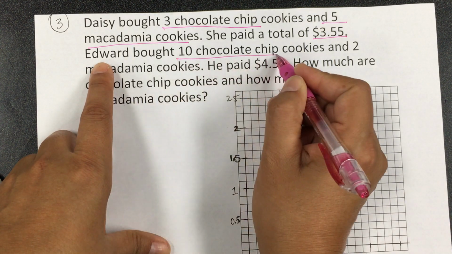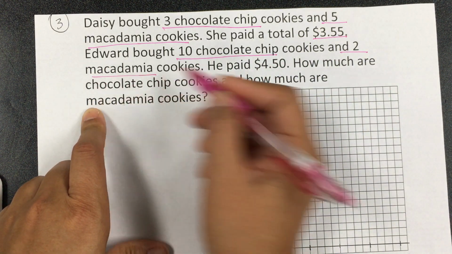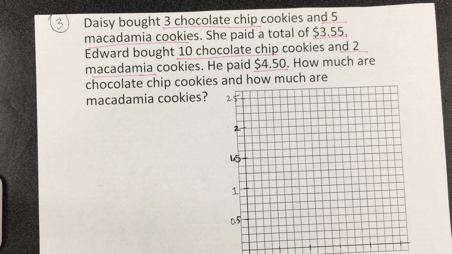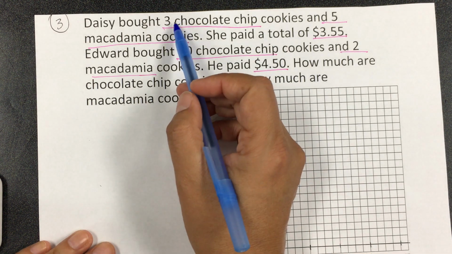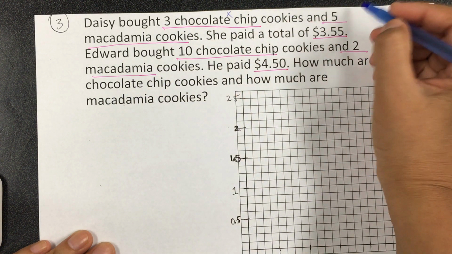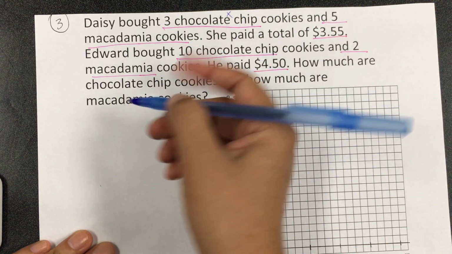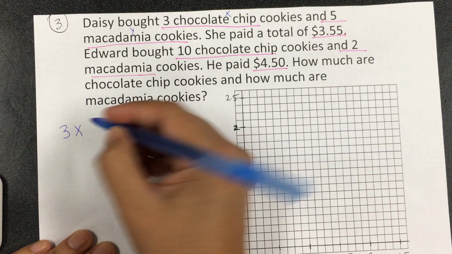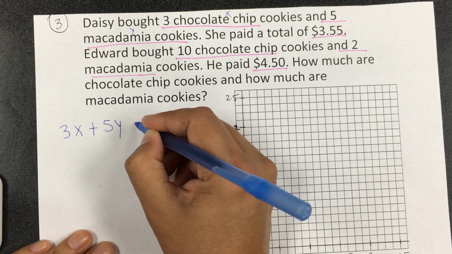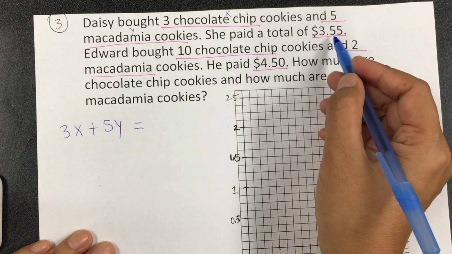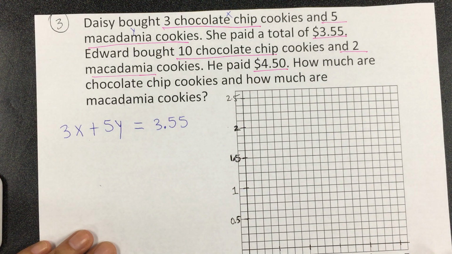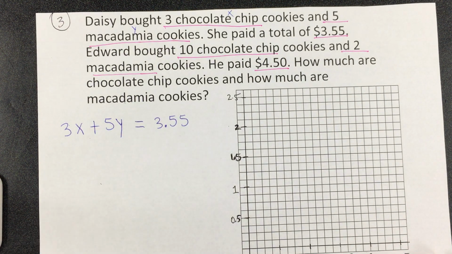Edward bought 10 chocolate chips and 2 macadamia cookies. He paid $4.50. How much are chocolate chip cookies and how much are macadamia cookies? So we're going to say chocolate chip cookies are x and macadamia are y. It's going to be 3x plus 5y equals 3.55. For this one, I used a calculator when I divided, okay, because it's decimals.